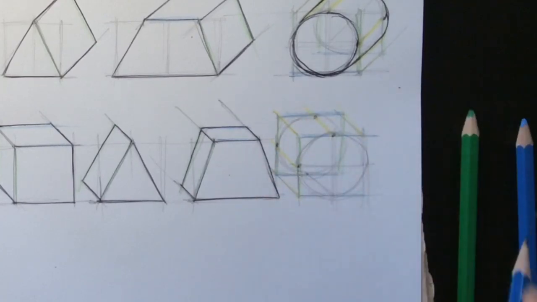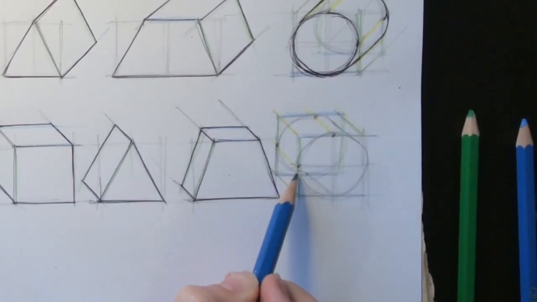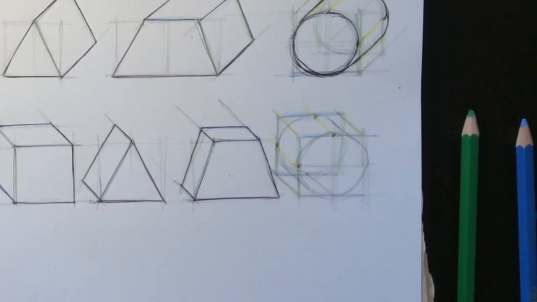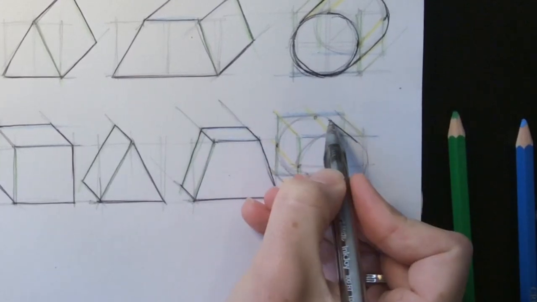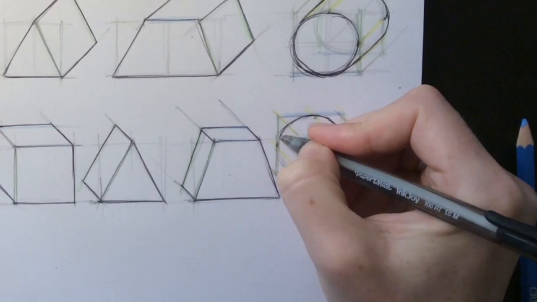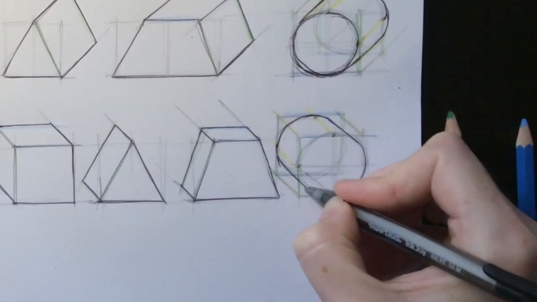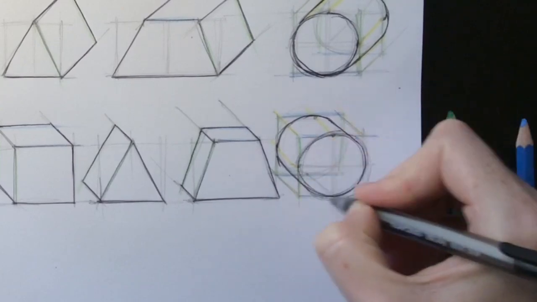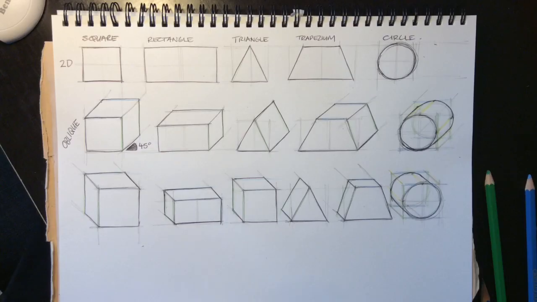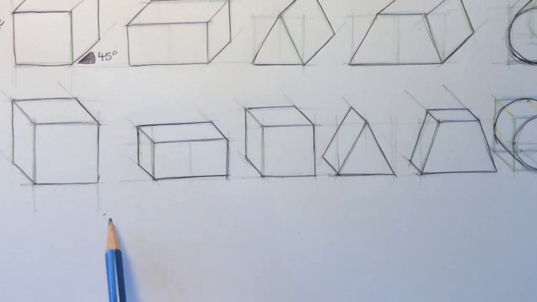All of this is drawn with really light lines, so that if I make a mistake I can adjust it, and then the dark lines allow the viewer or someone else to see my view nice and clearly.